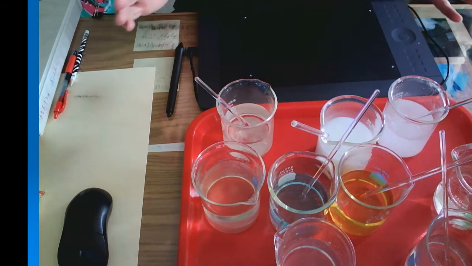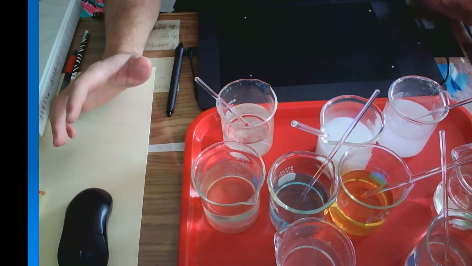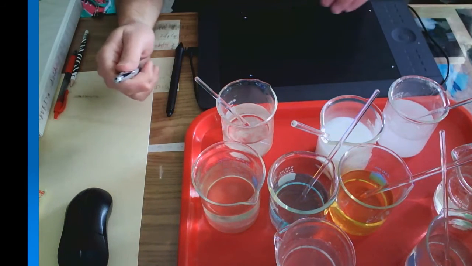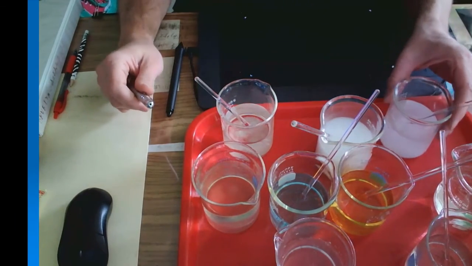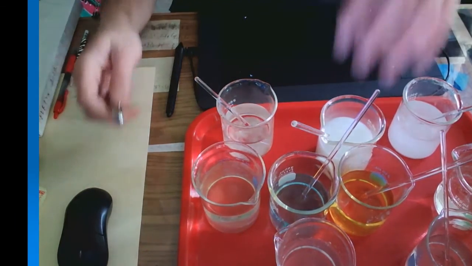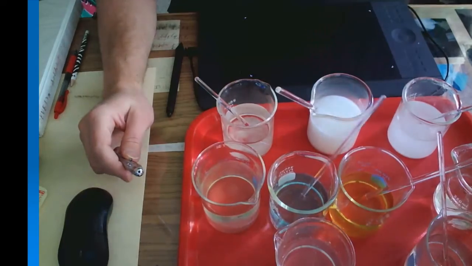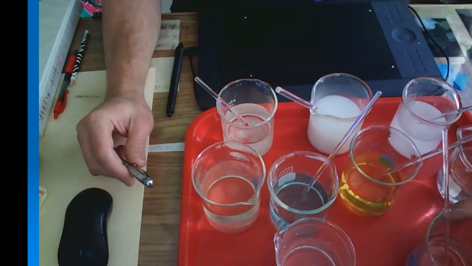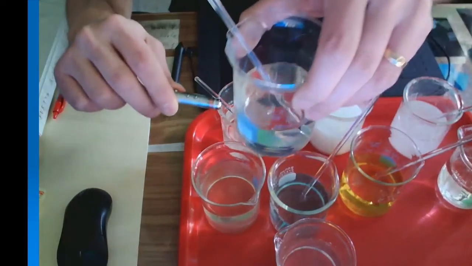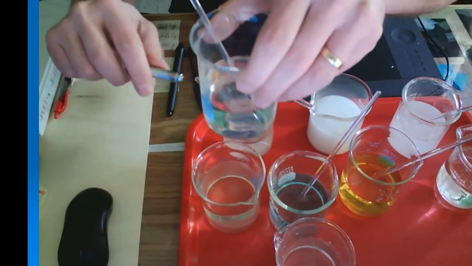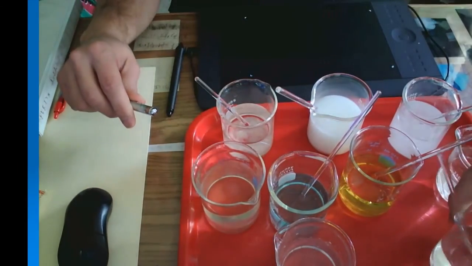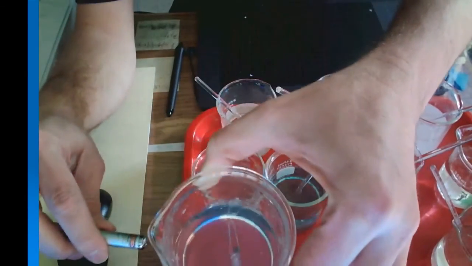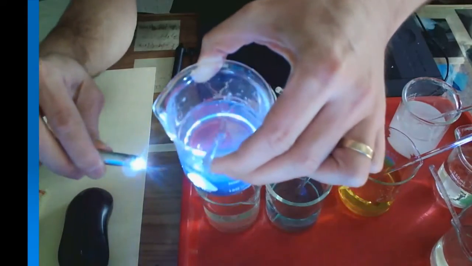Okay, so let's look at some of the solutions that we have, and let's see if we can see the Tyndall effect. Now, I'm going to show you the Tyndall effect is most visible in a gelatin. Okay, gelatin is great for demonstrating the colloid effect, or the Tyndall effect, and it's a great colloid. And this is the one right here.